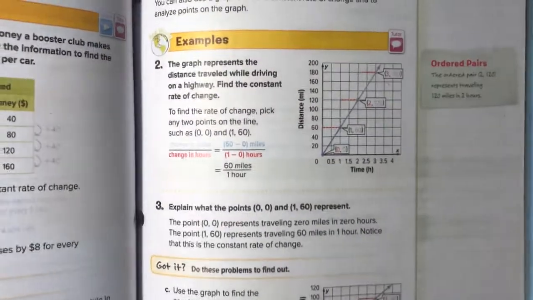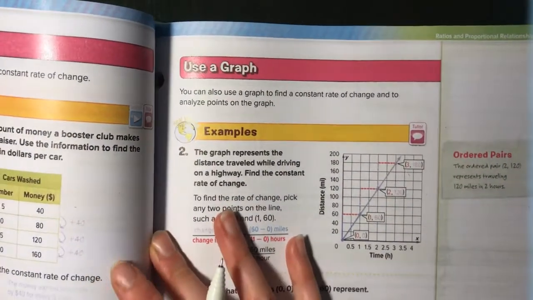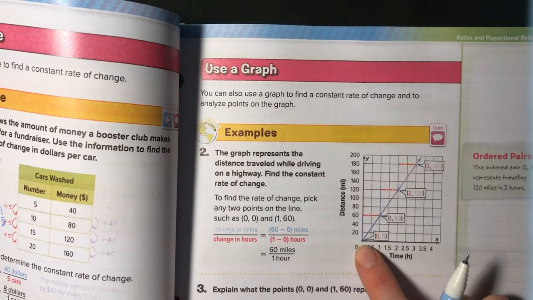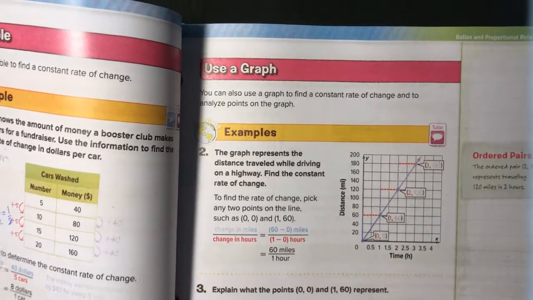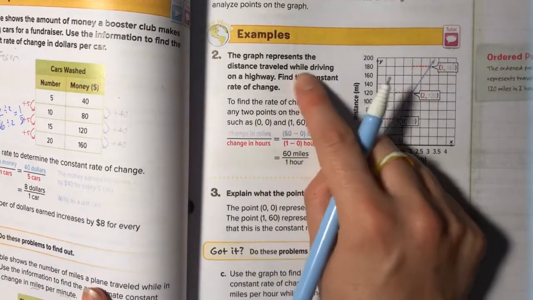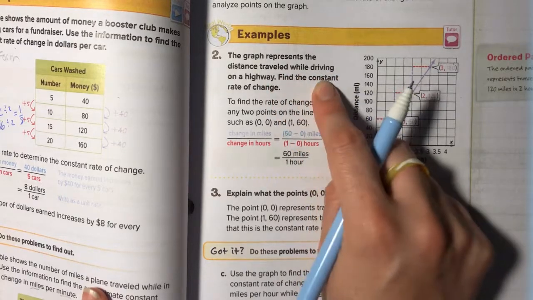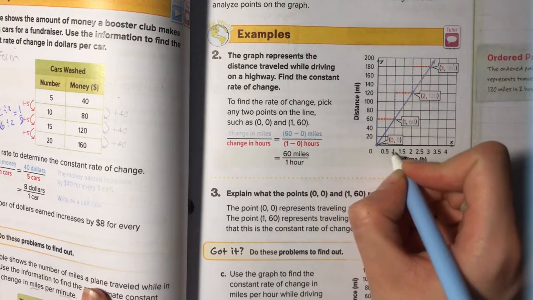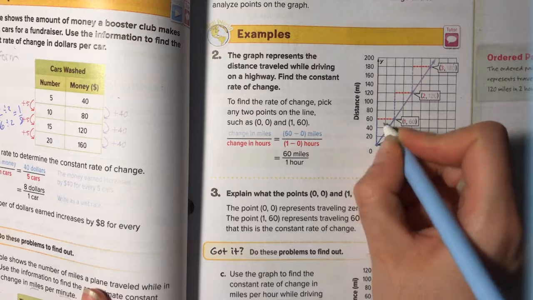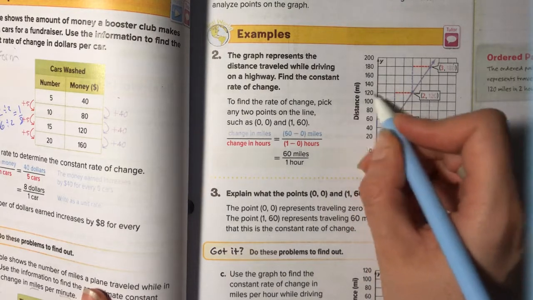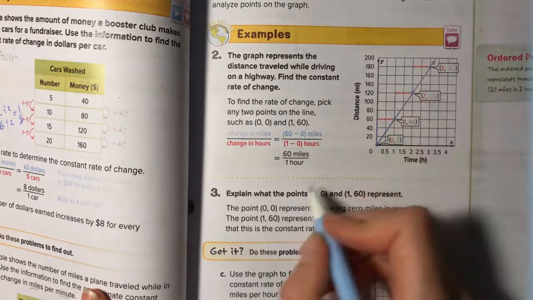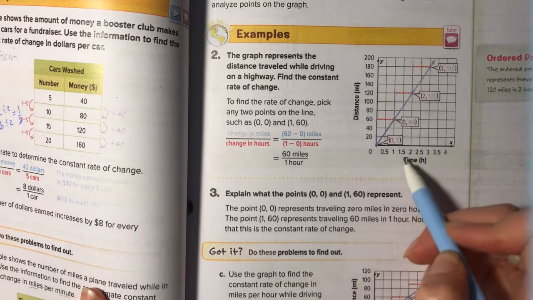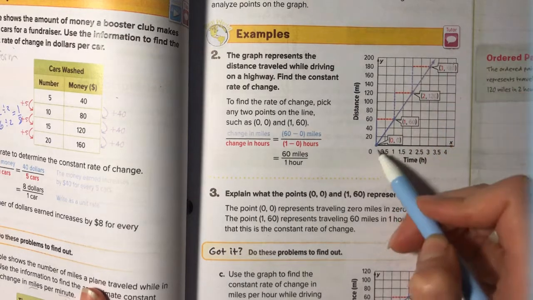Okay, so let's look at this as far as graphing goes. Remember, we talked about the test: it has to be a straight line and it has to pass through the origin to be proportional. Okay, so let's check. The graph represents the distance traveled while traveling on a highway. Find the constant rate of change. Okay, so we can do that by looking at the 1 to 60, right? And then this one's 2 to 120, which is double 60. So 60 miles for 1 hour. See how this is very proportional. Straight line going through the origin.